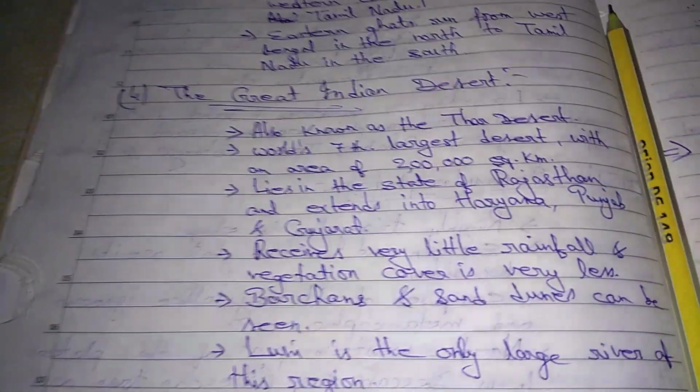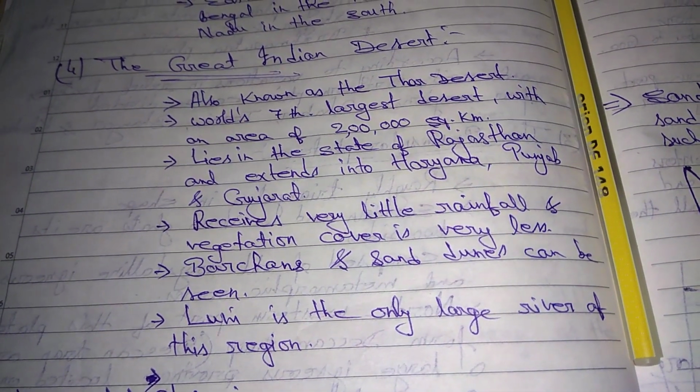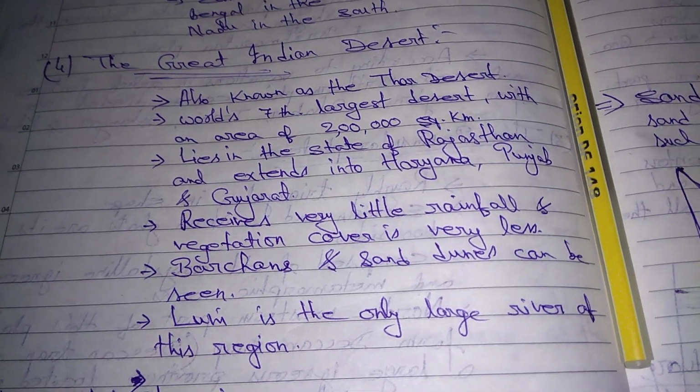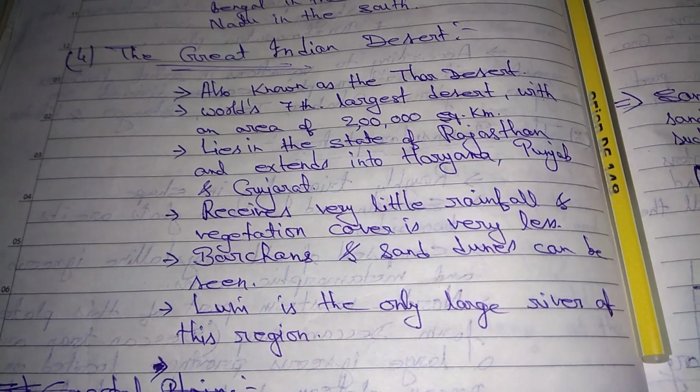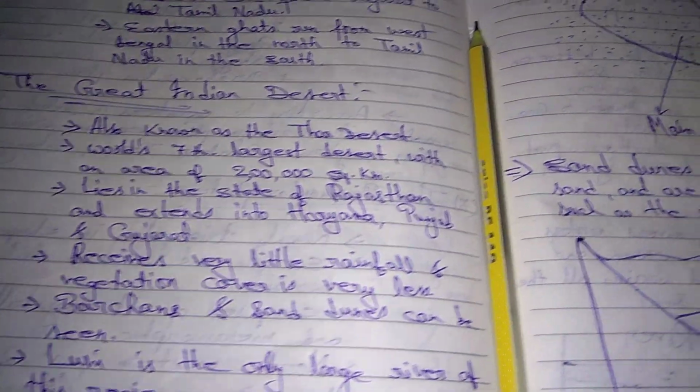Students, here you see the words barchans and sand dunes. It should be clear to you what barchans are and what sand dunes are. These two terms I am going to explain with the help of this diagram, so it will be very clear to you.